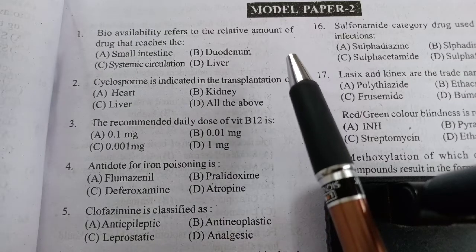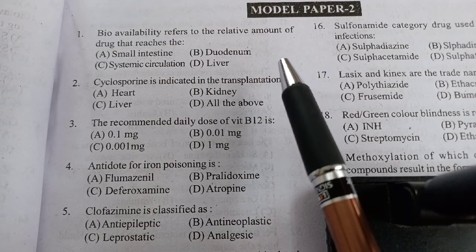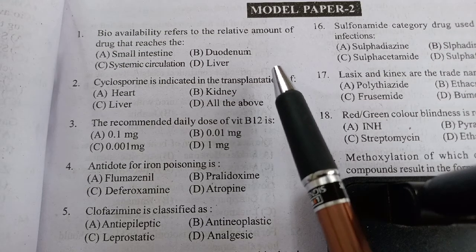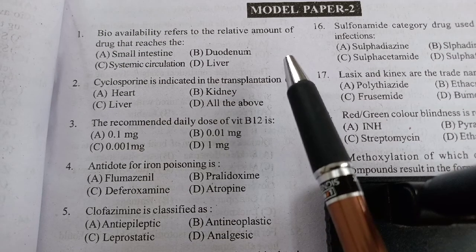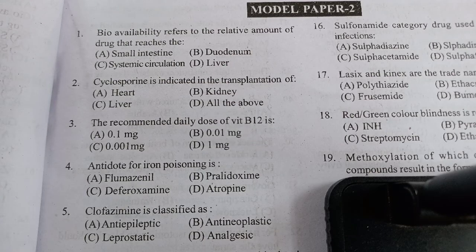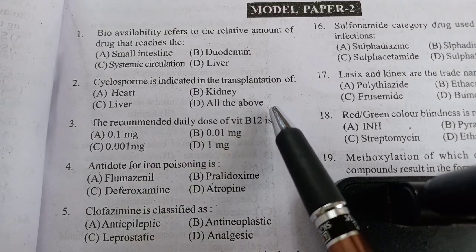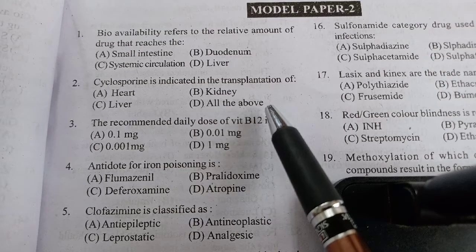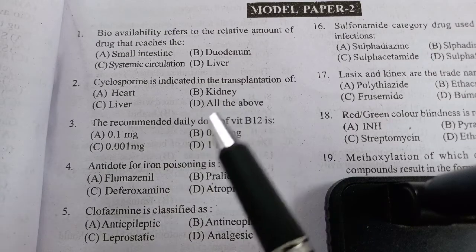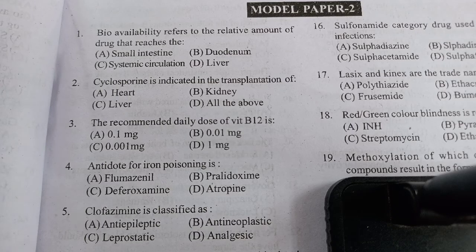The first question is, bioavailability refers to the relative amount of drug that reaches the small intestine, duodenum, systemic circulation, or liver. And the answer here is systemic circulation. Second question. Cyclosporin is indicated in the transplantation of heart, kidney, liver, or all of the above. Cyclosporin is an immunosuppressant which is indicated for the transplantation of all of the above.